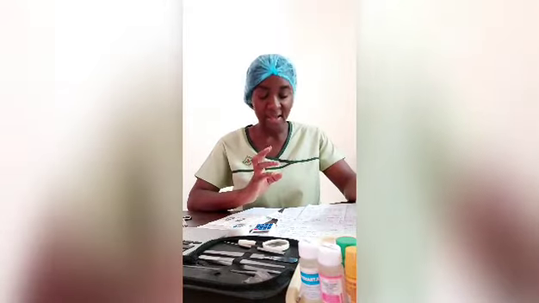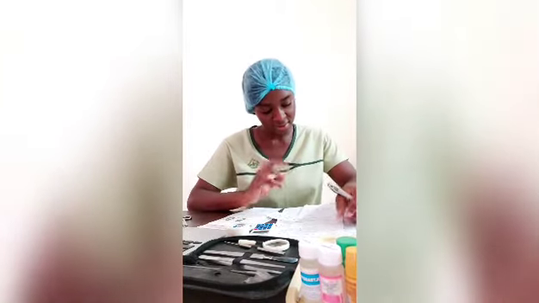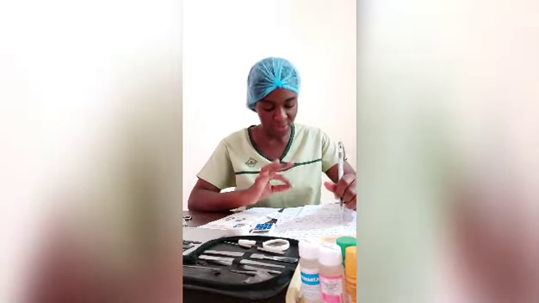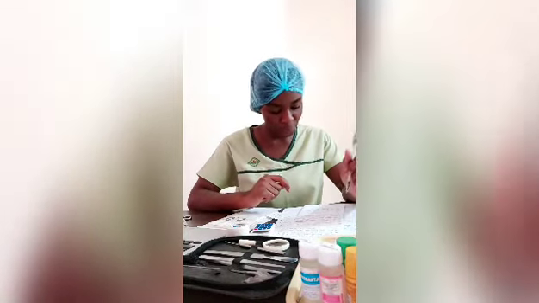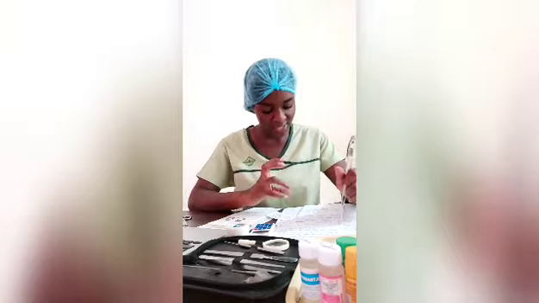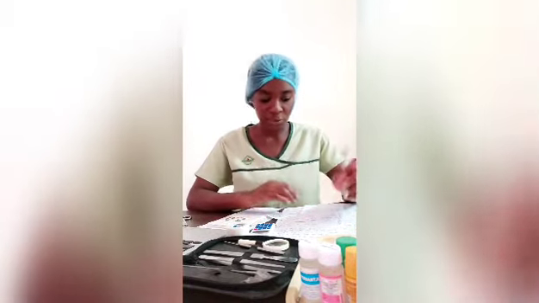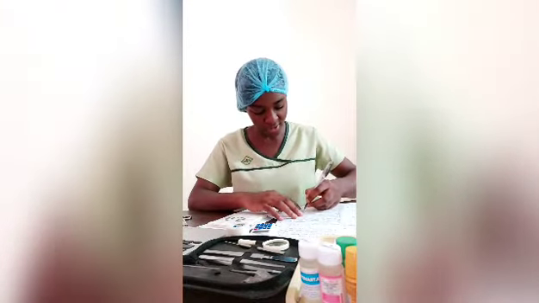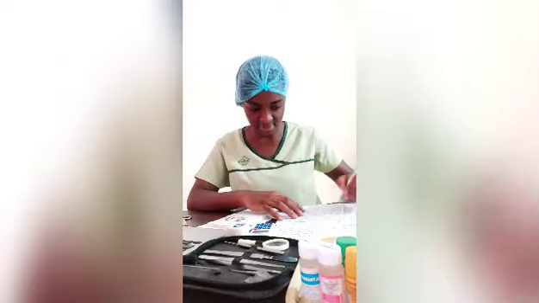Another thing is a tie tourniquet may be placed in a non-sterile fashion as high as possible above the knee to prepare and expose as much of the extremity as possible. So these are the works of the scrub nurse prior to the surgery.